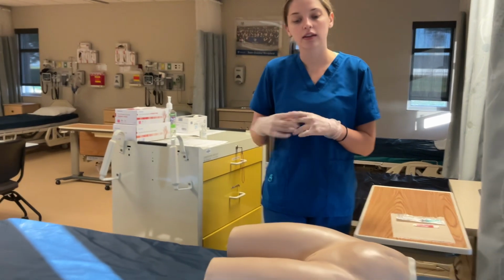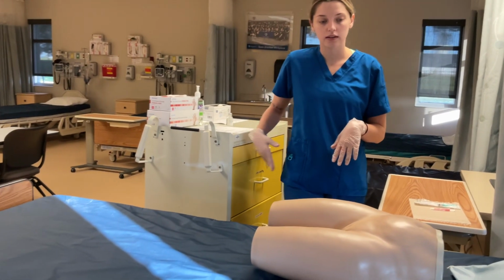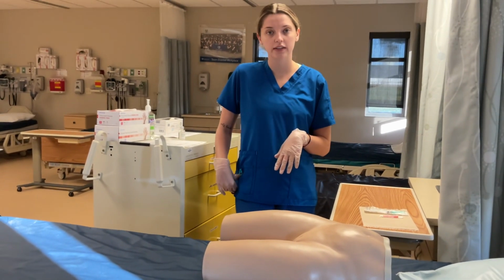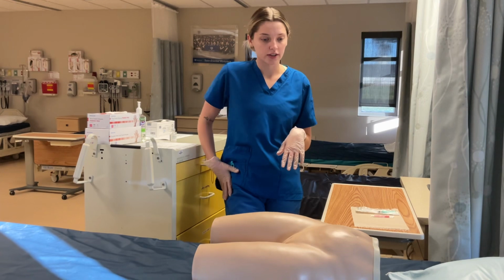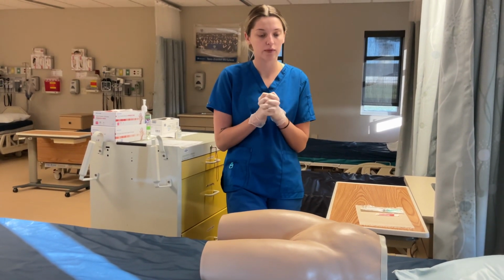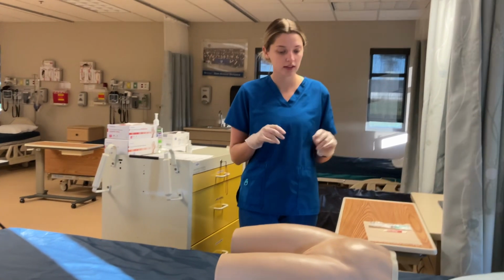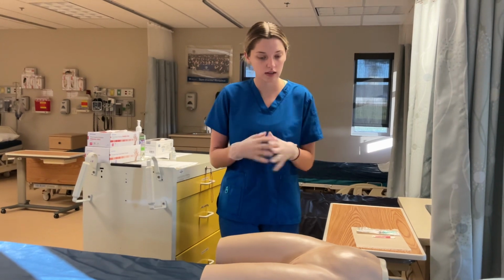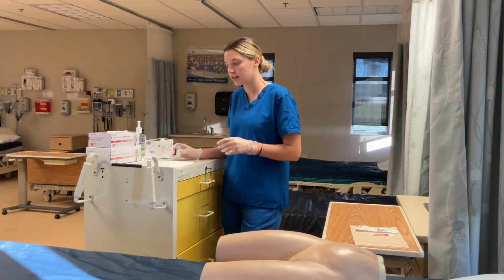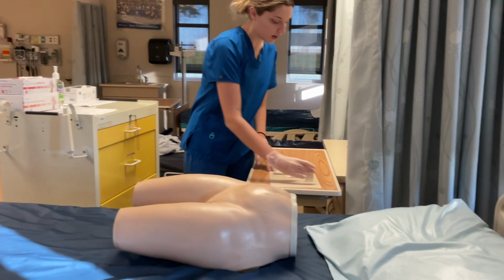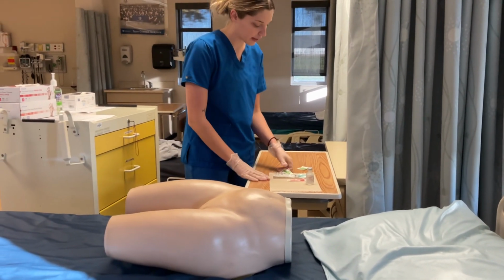Today the route is going to be the greater trochanter, and we're doing that because it's the best absorption place for this medication that's going to be given. And then after that, I'm going to open and prepare the medication in front of the client. The client has the right to refuse and know what they're being given, so I'm going to explain that to the client.